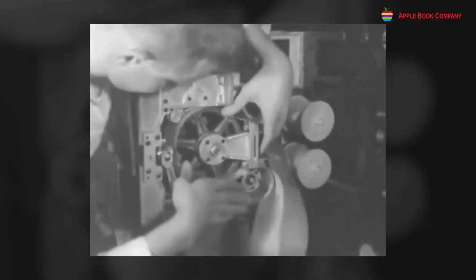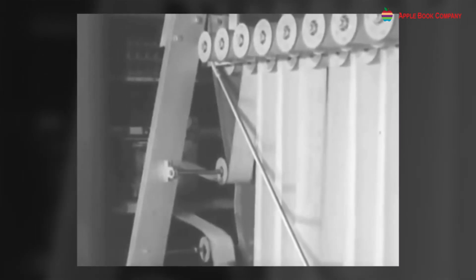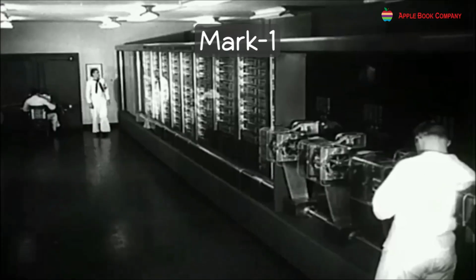The first generation computers used vacuum tubes for circuitry and magnetic drums for memory. These machines were enormous, taking up entire rooms and consuming a lot of electricity. Programming was done in machine language, which is the most basic programming language understood by computers. Mark I.